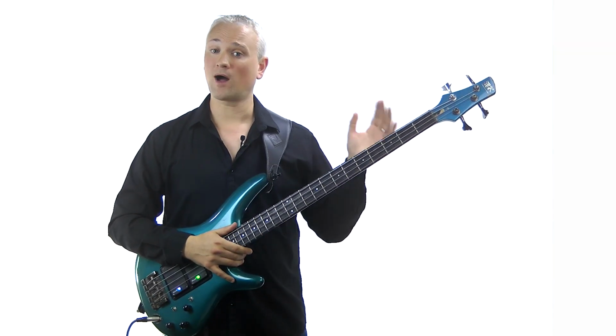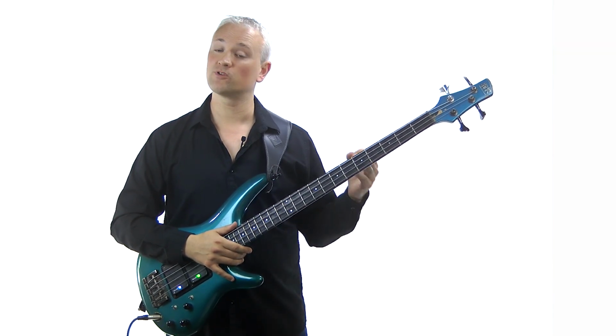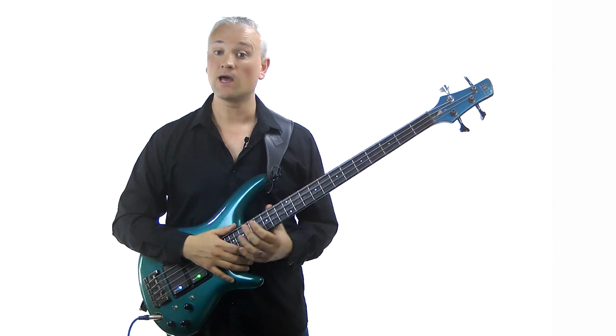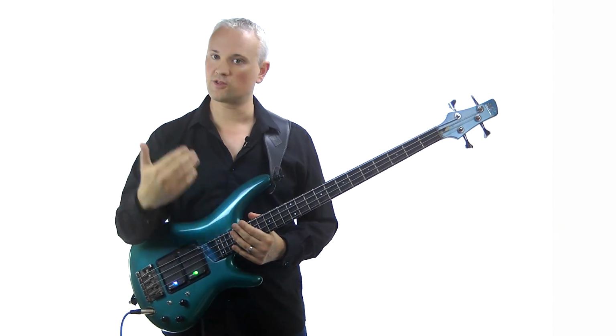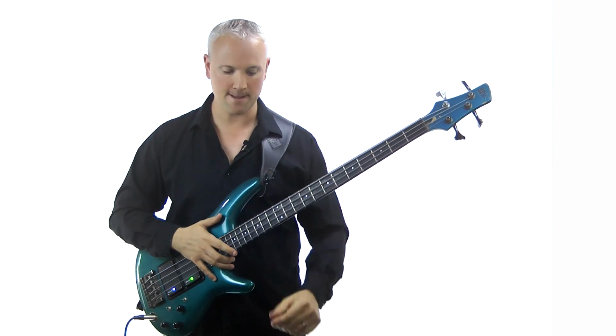So as an example, I'm just going to work through that chord progression again, but this time I'm going to expand a little on the line by introducing some more chord tones. So instead of just playing the root notes, I'm going to bring the 3rd, the 5th and the 7th into play, okay?